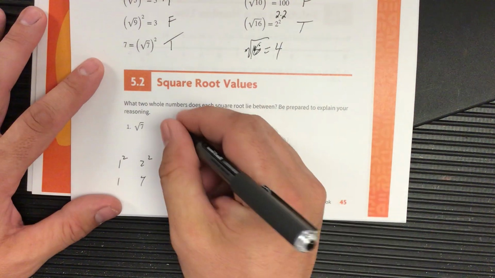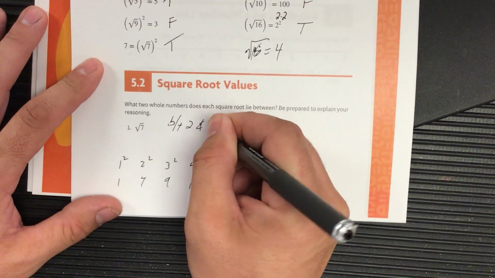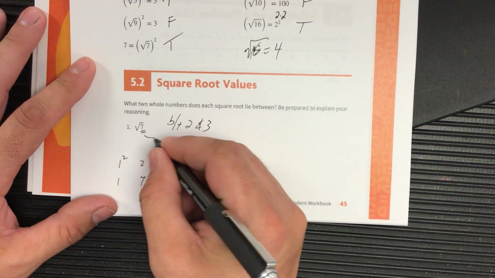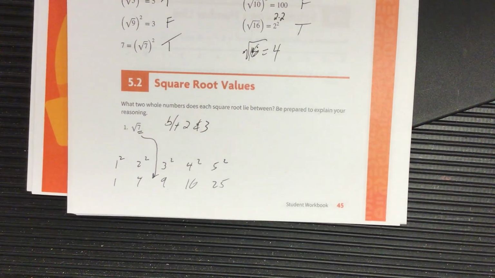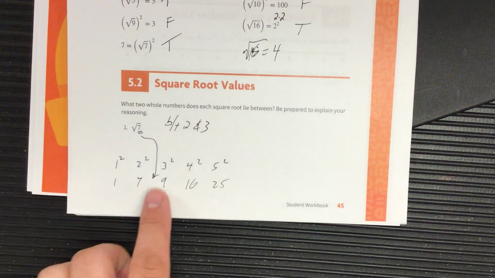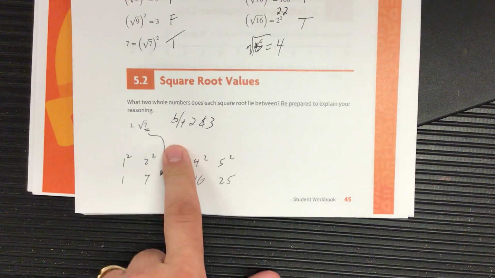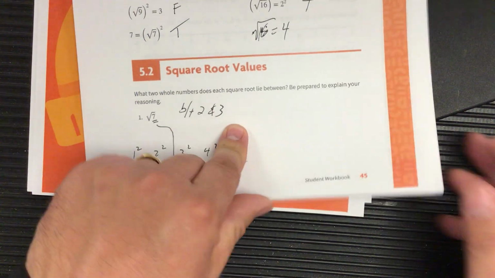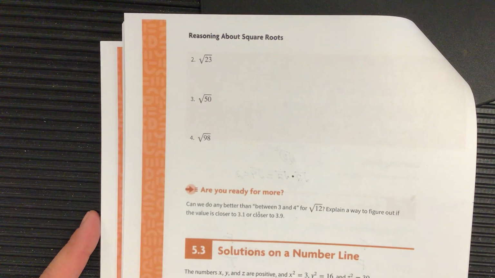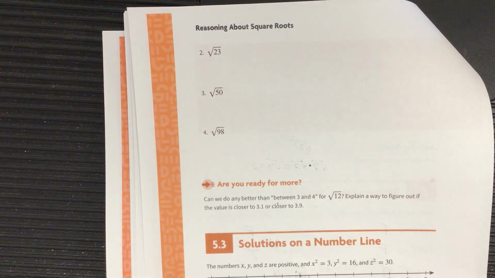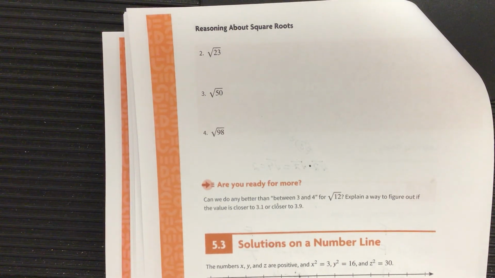Between 2 and 3. Why? Well, because 7 would go right between 4 and 9. You could probably be a little more exact and say it's closer to 3, maybe, but it's not asking us that. It just says between what 2 numbers does the square root of 7 lie. And then you could type in the square root of 7 and figure it out, okay? But we shouldn't need to do that. Why don't you try 2, 3, and 4? Same type of questions: between what 2 numbers does it lie?